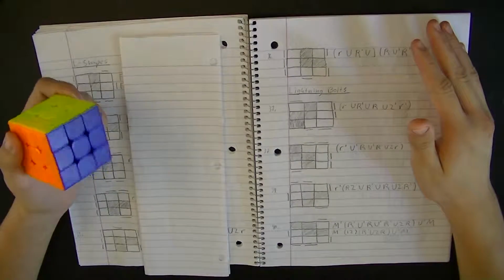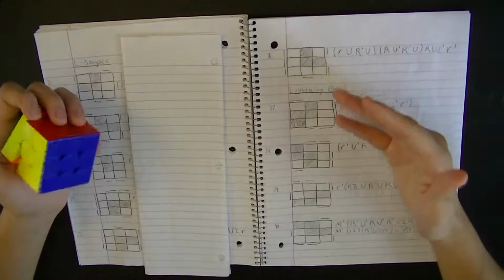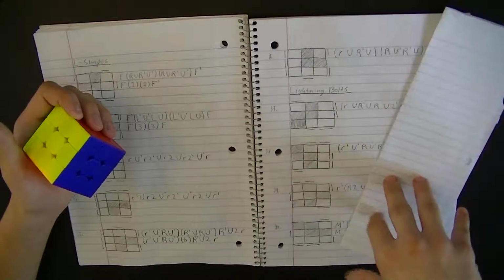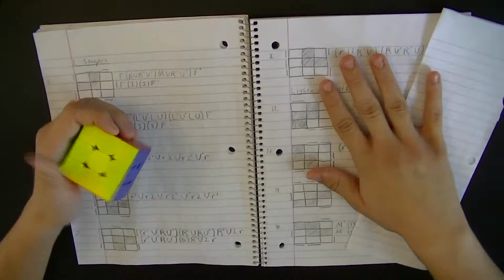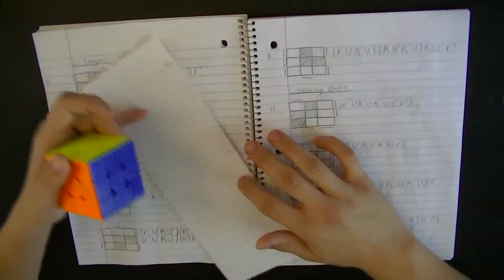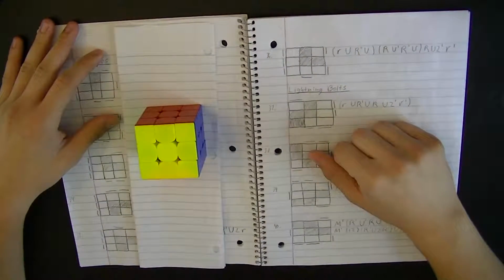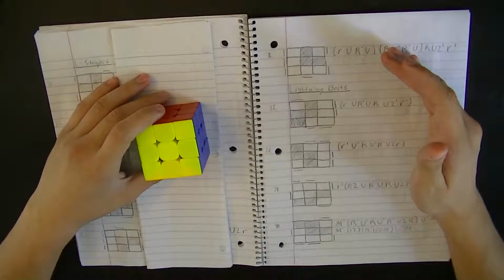I was very confident in my abilities. I was able to get all the way up to 36 easily. So easy, not even that hard. And so I was able to get up to 36 without even looking at any of the algorithms.